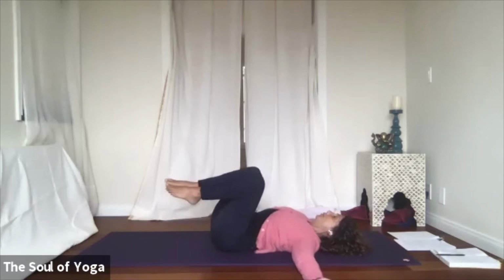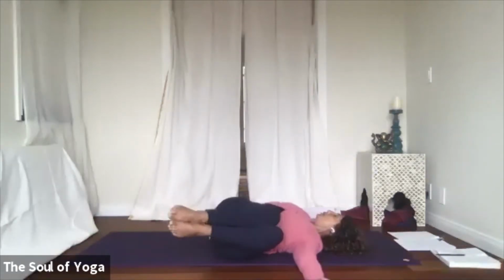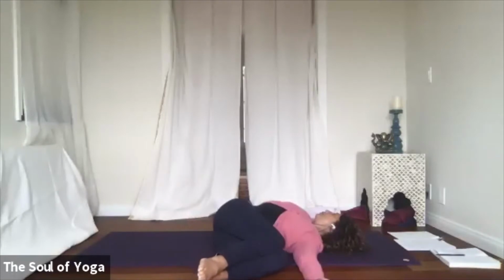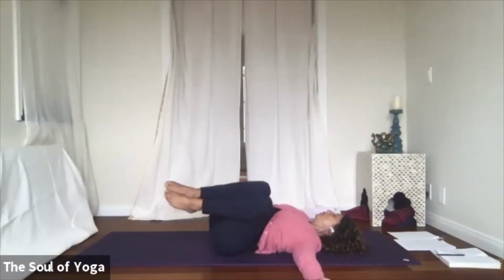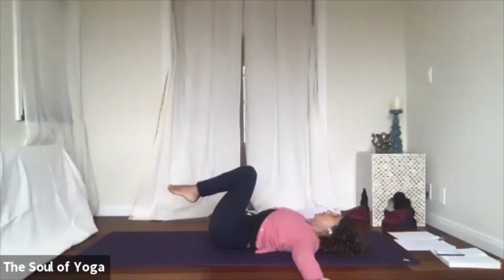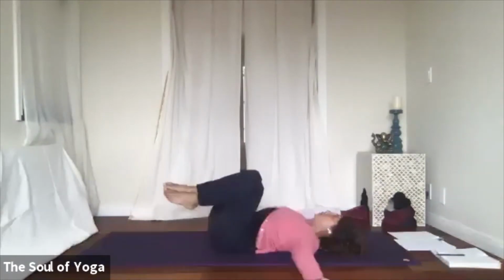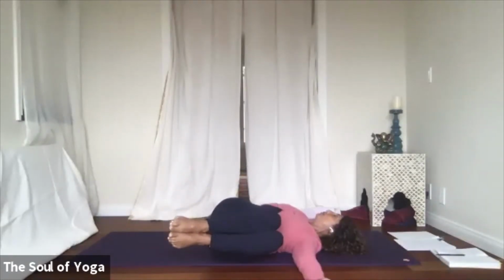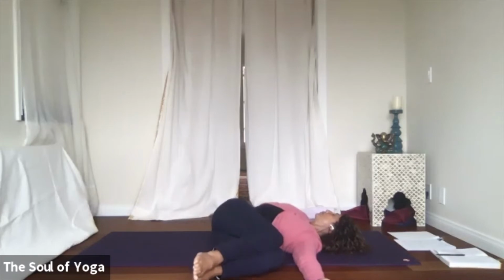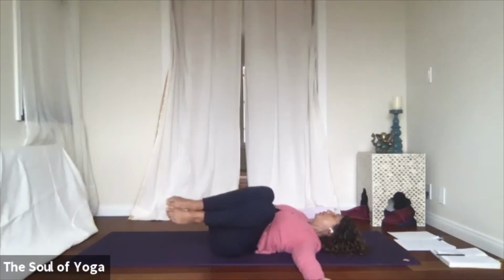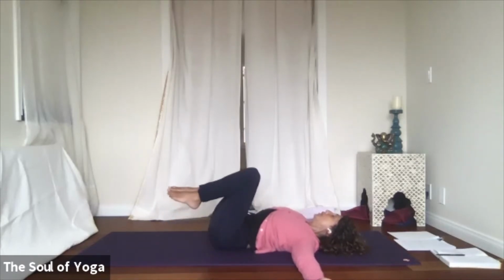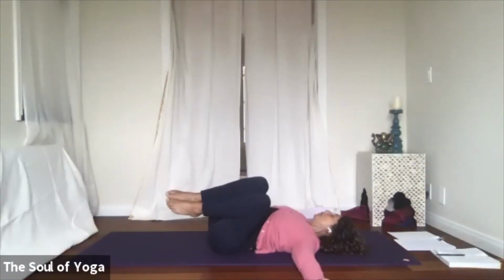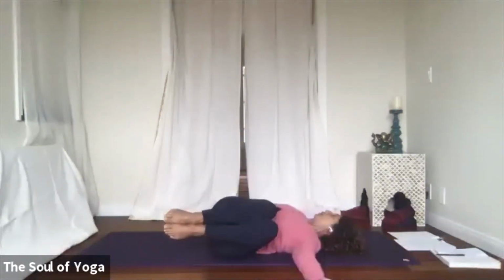Inhale to center. Exhale, knees to the left, head to the right. And continue that. So the inhale brings you out of the twist, and the exhale takes you into it at your own breathing rhythm. Maybe even questioning your breathing rhythm. Slow it down, speed it up. Don't just move in pattern.